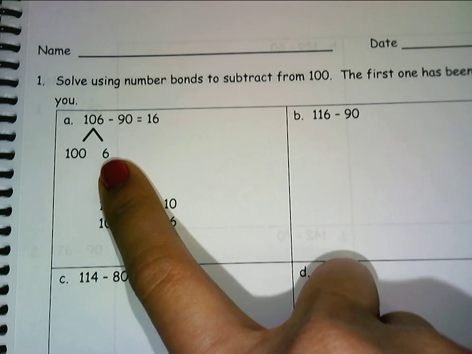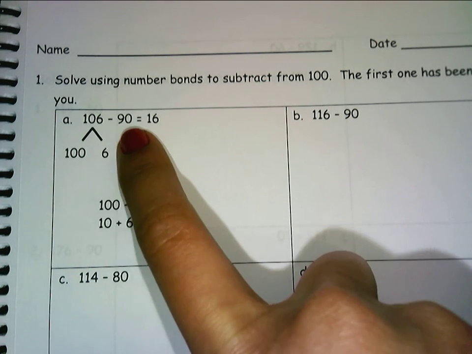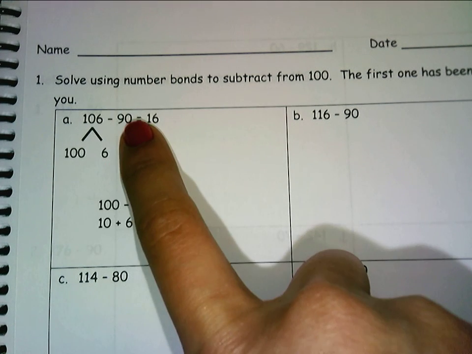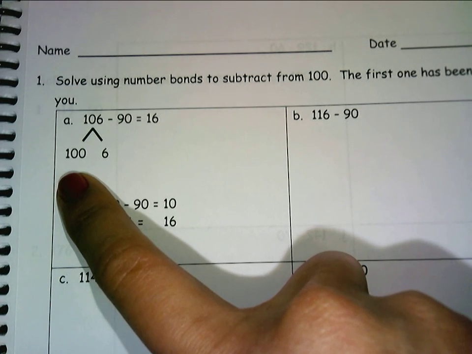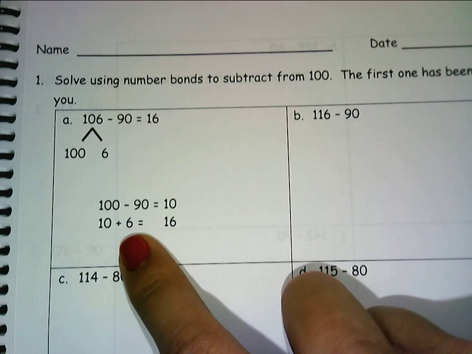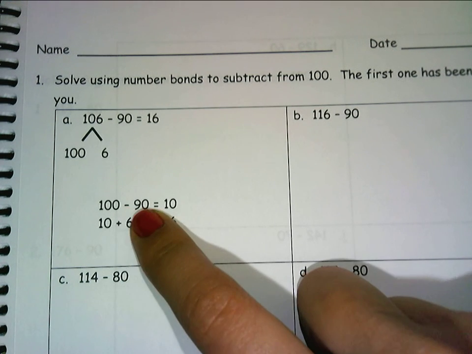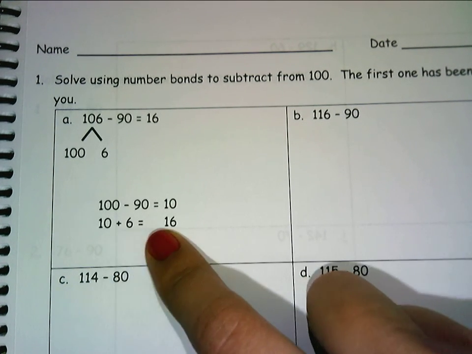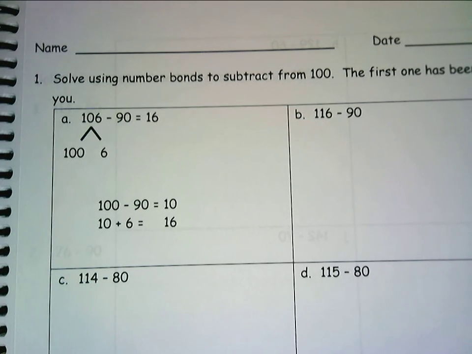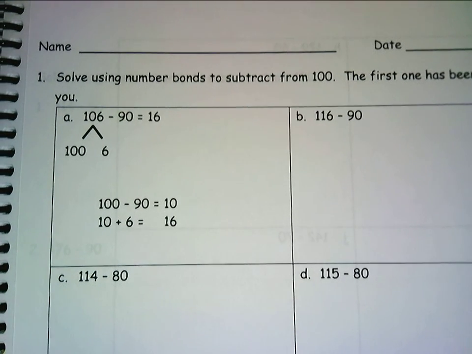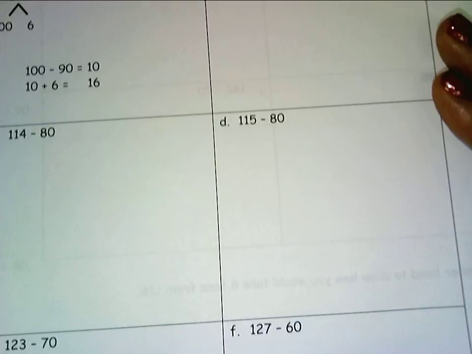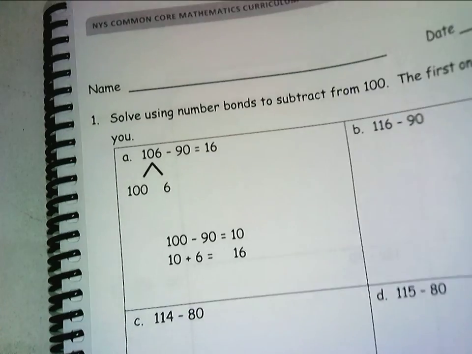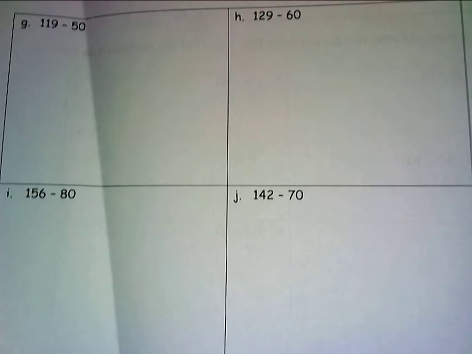It wouldn't make sense if you took away 90 from 6, because that wouldn't be enough. So that's why you're pulling apart that group of 100. 100 minus 90, okay? And then what they did is they have 10, and then they have the 6 left over, so they combine 10 plus 6, which equals 16. Same exact steps, okay? So you're going to do all the problems on the front, and then there's more practice on the back, and then you have that word problem.